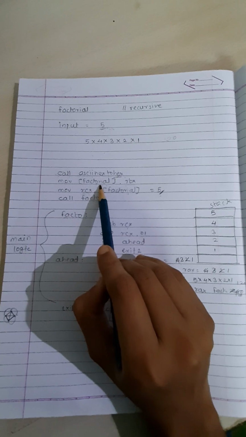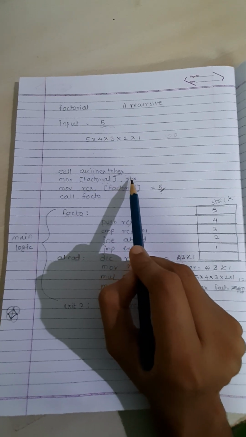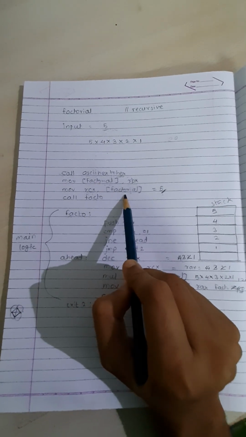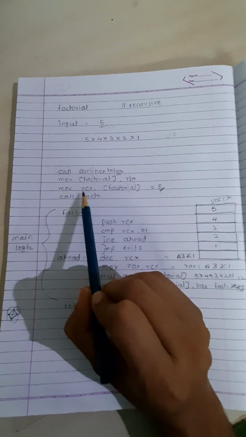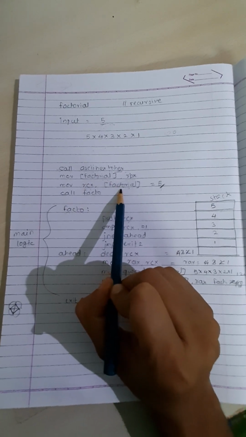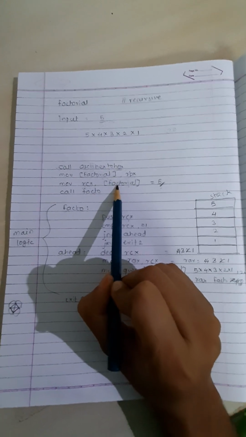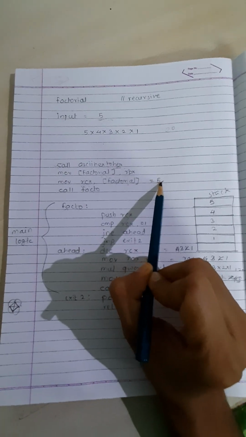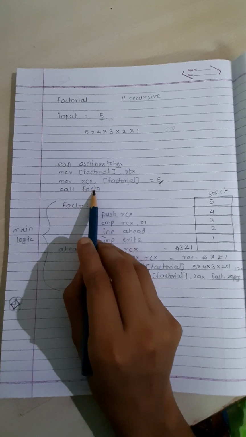In factorial we are having the input, so we are moving the value of RBX into the factorial. Now our factorial variable is having value 5. We need one counter variable, that's why we have moved that factorial value into the R6 register, because we have to perform multiplication for the given number of times. Then we are calling the factor procedure.